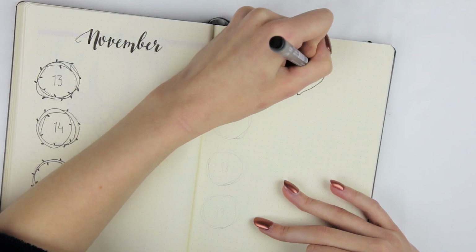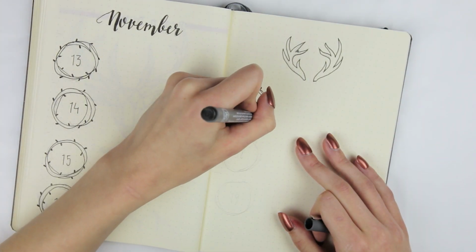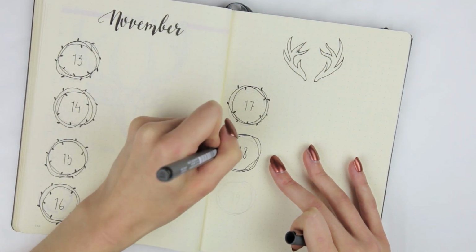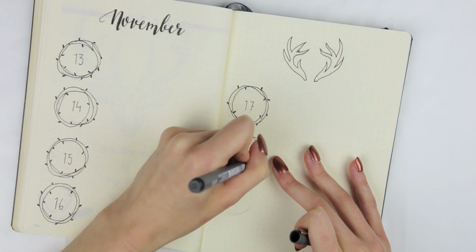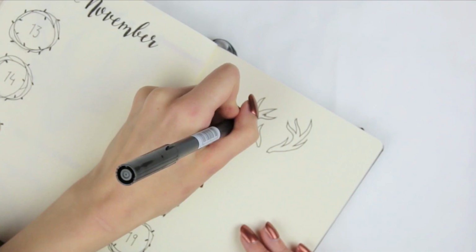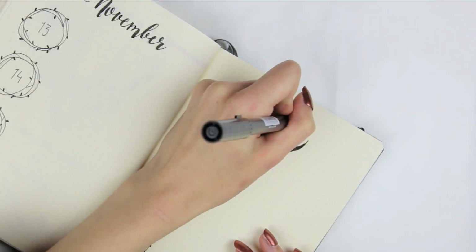I also scrapped my upcoming section for this, just for the aesthetics really, not because I actually don't use it, because I do use it, but for the aesthetics and having everything in the wreath fit nicely, I kind of scrapped my upcoming section, and we'll see how I do without it. But I really like how this page turned out. I think it's super aesthetically pleasing.